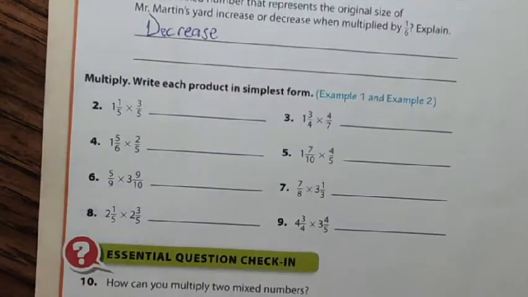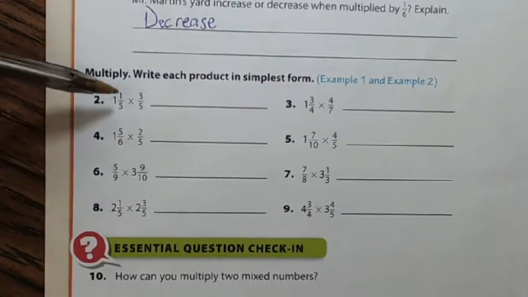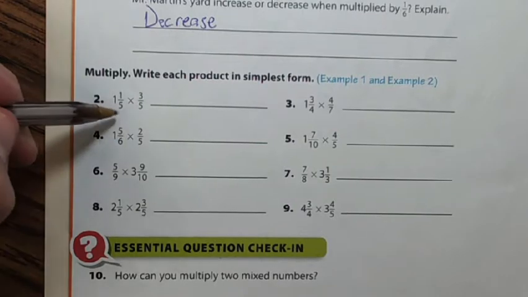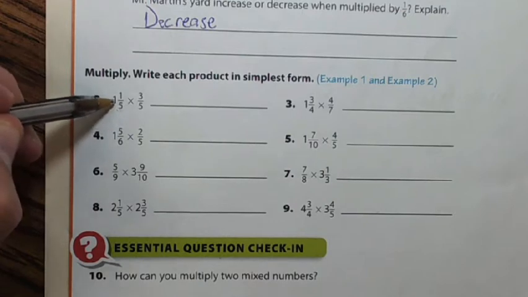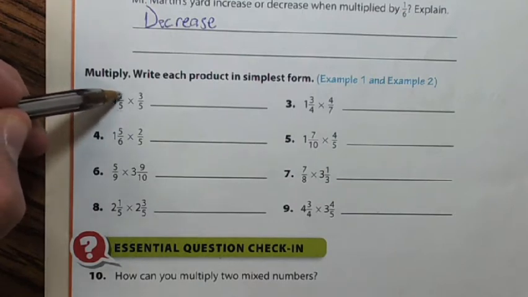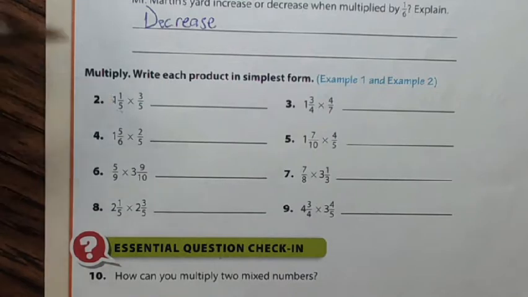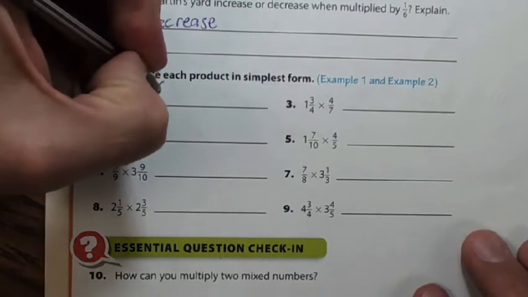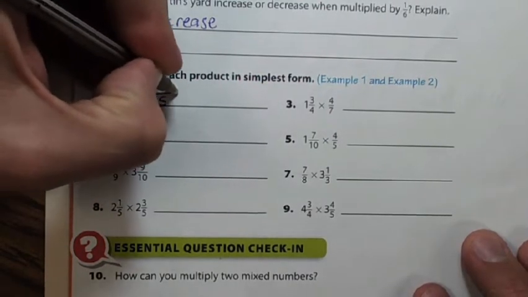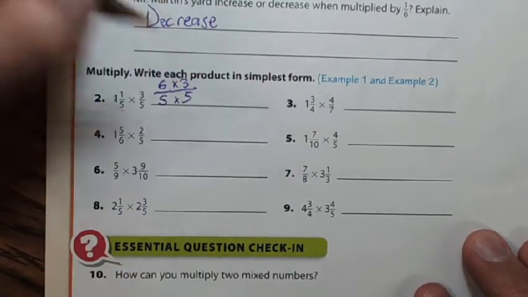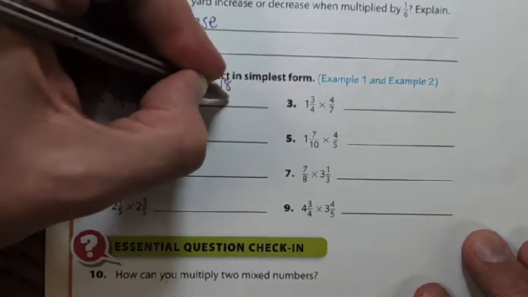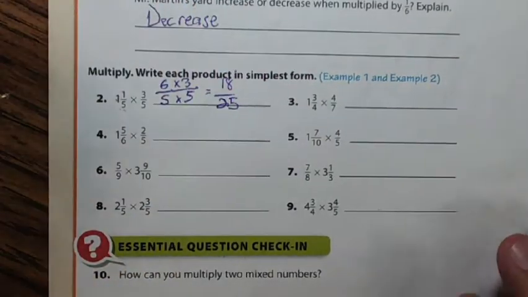Alright, let's go down and let's work a couple problems. Alright, to multiply a mixed number and a fraction right here, I have to change this mixed number to a fraction itself. So I do the denominator 5 times 1, and then I add that to 1. So 5 times 1 is 5, plus 1 is 6. So I have 6/5. I'm going to multiply it by 3/5. I end up getting 18/25. And that is a normal fraction.